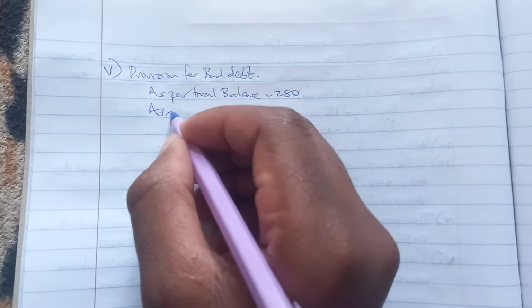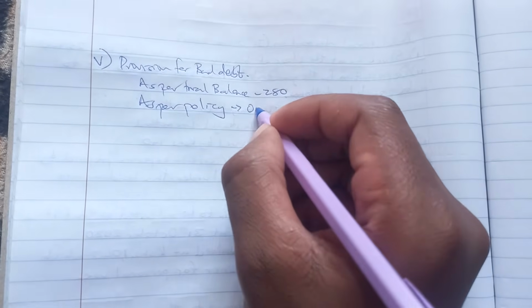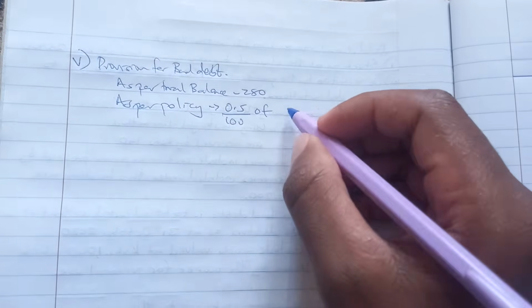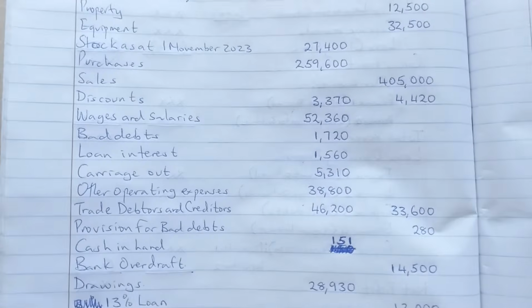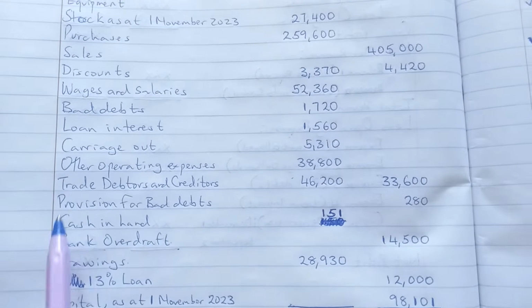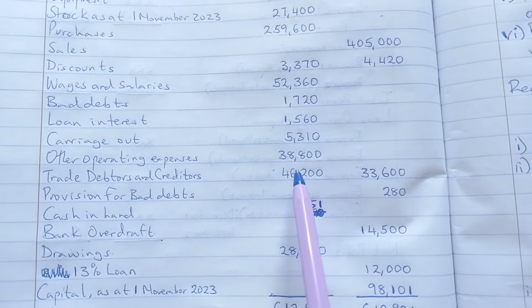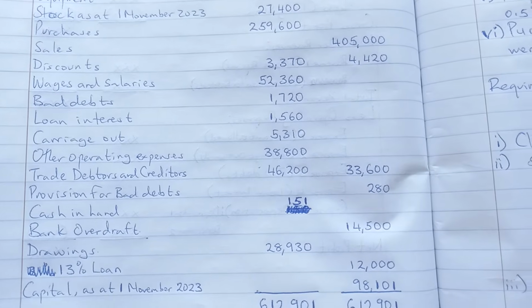So as per policy it is 0.5% of trade debtors. So we come and see where are the trade debtors. So we have trade debtors and creditors, and we have two values, so meaning one is for debtor and one is for creditor.